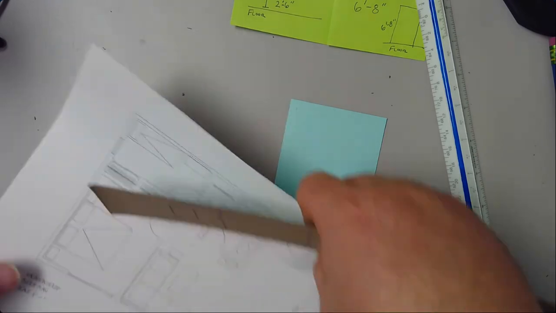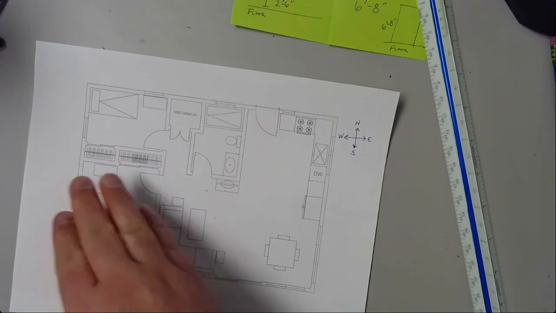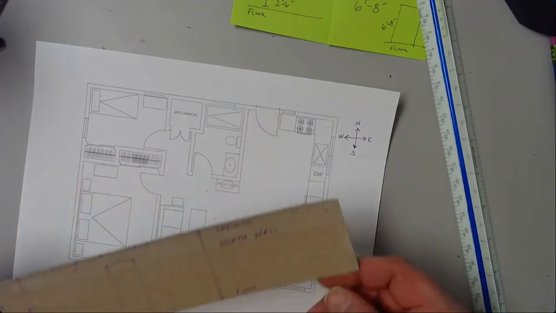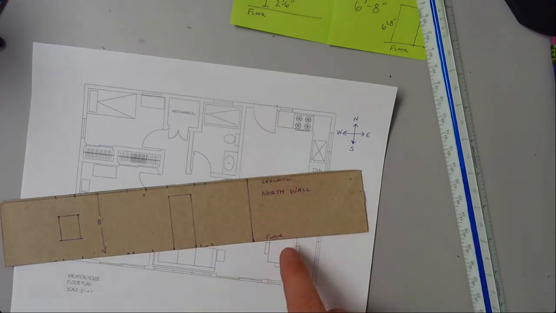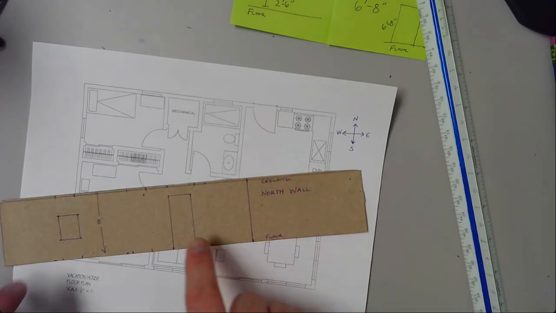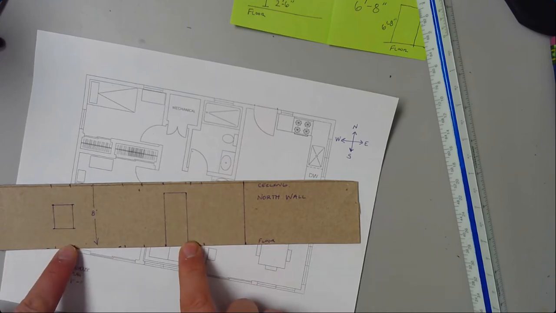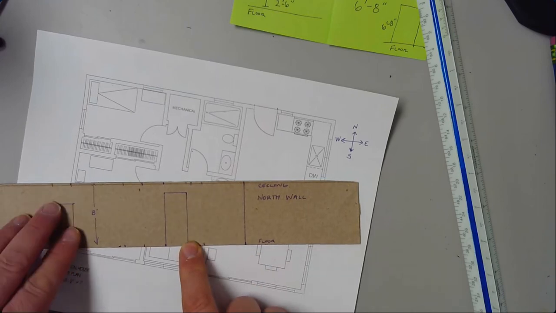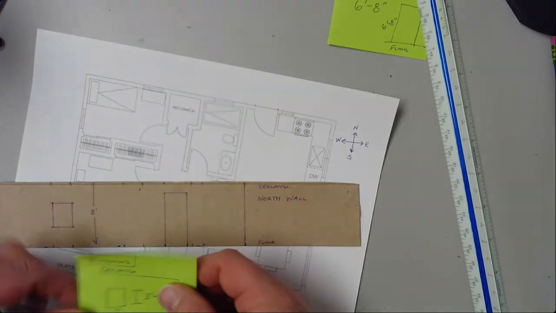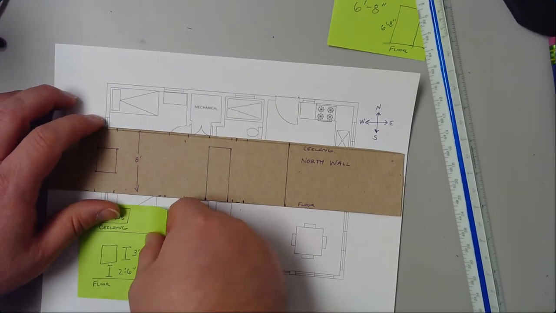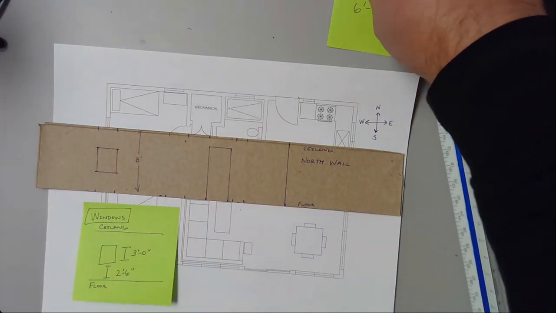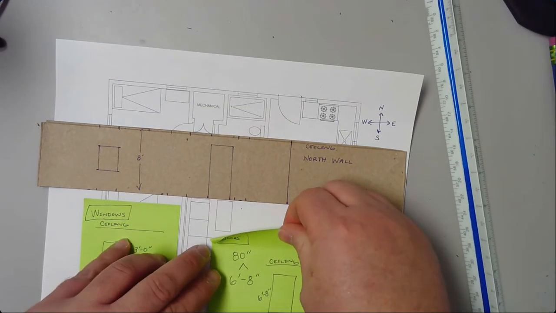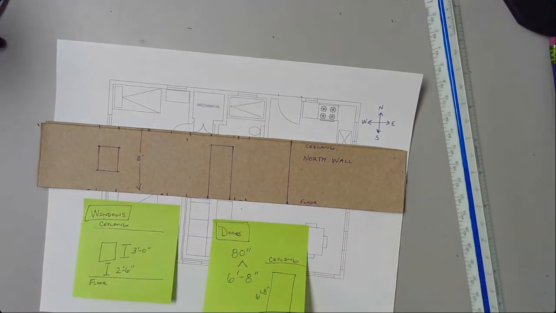To move on, then you go ahead, you pick another wall. You pick another wall and then another wall. Label it. Put the ceiling, put the floor. Mark the top, mark the bottom. Then, again, remember, windows are 2.5 feet off the ground, and they're roughly 3 feet high. Doors start at the floor, and they go up to 6 foot, 8 inches. Hopefully that sort of helps you with this next part.